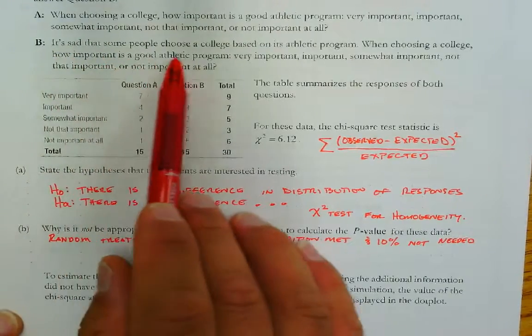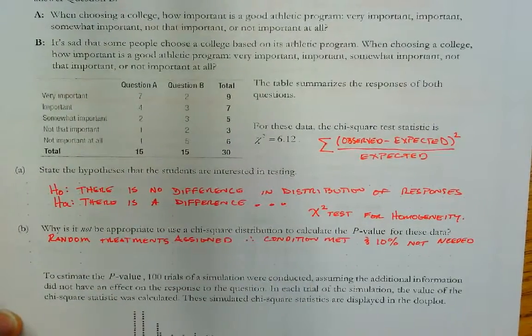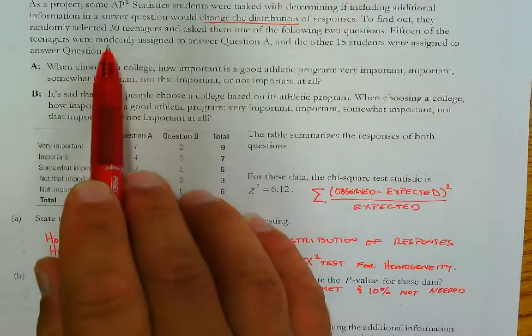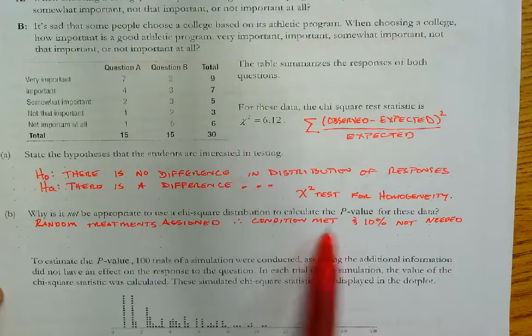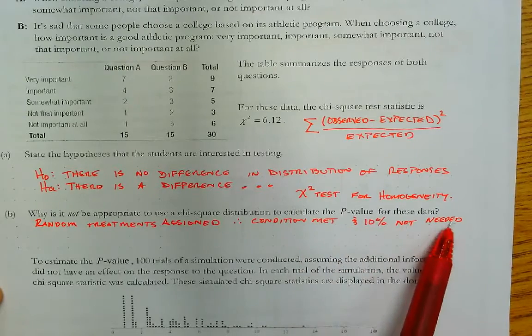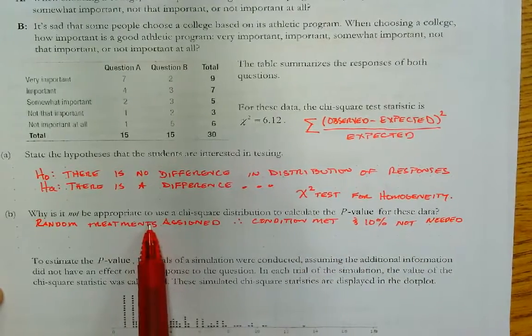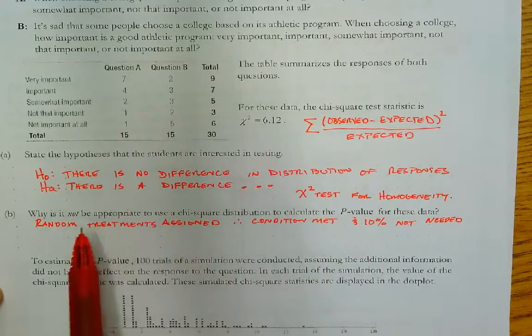It's sad that some people choose a college based on its athletic program. So we did have a random treatment assigned because they were randomly assigned to those questions, and therefore our random condition is met, and our 10% is not needed because it's an experiment. Our independence is there from our random assignment and treatments.